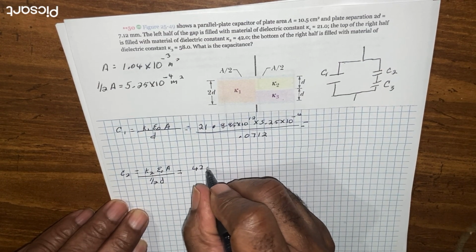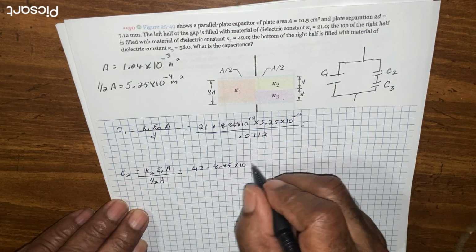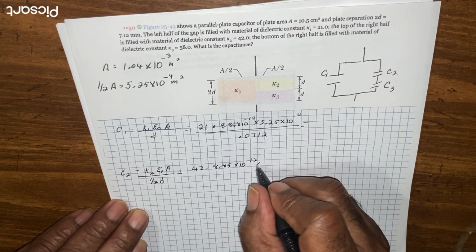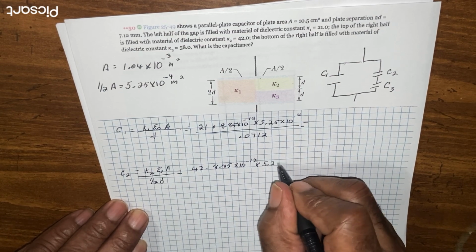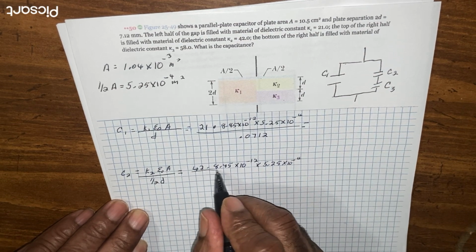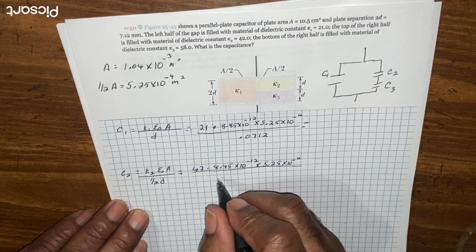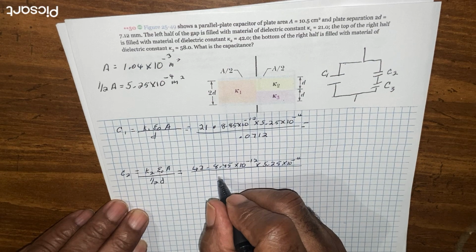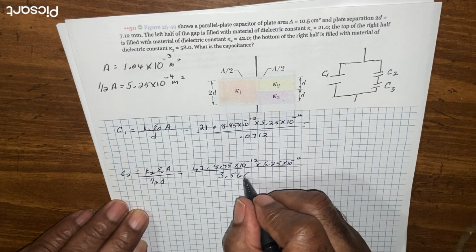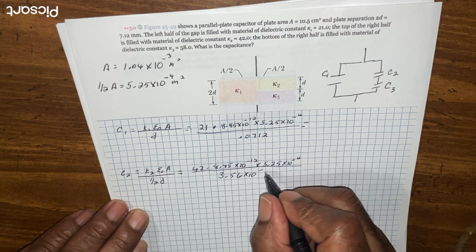So 42 times 8.85 times 10 to the minus 12, times 5.25 times 10 to the minus 4, and it's just half the distance now, which would be 3.56 times 10 to the minus 3.